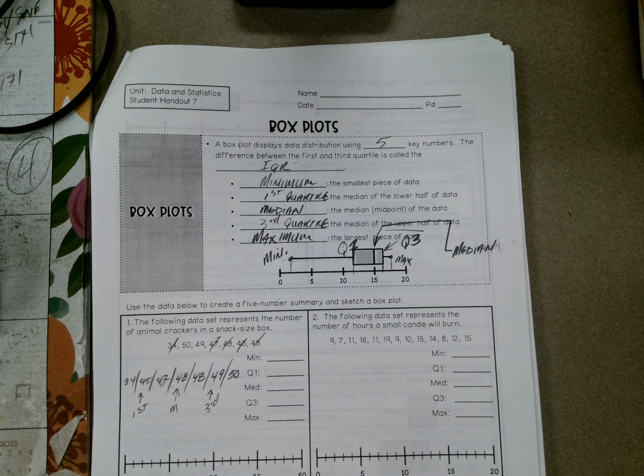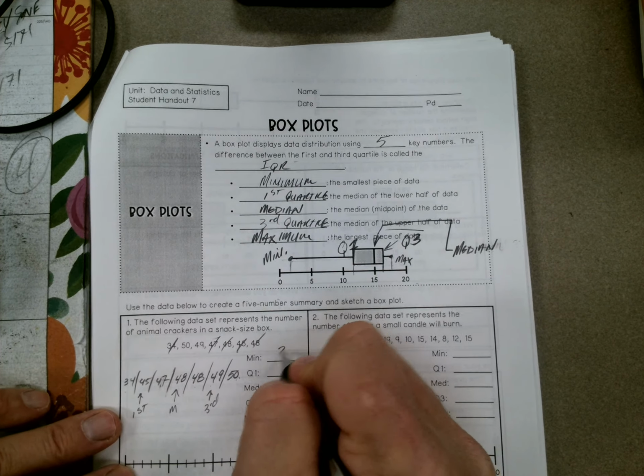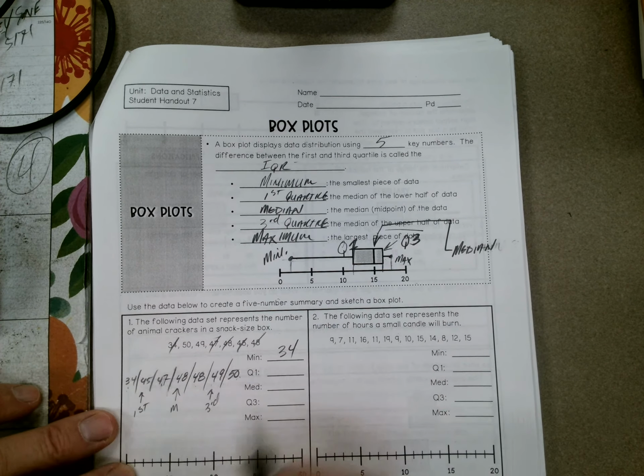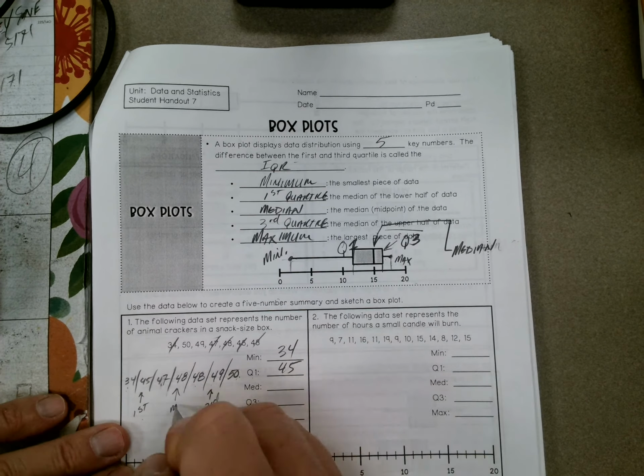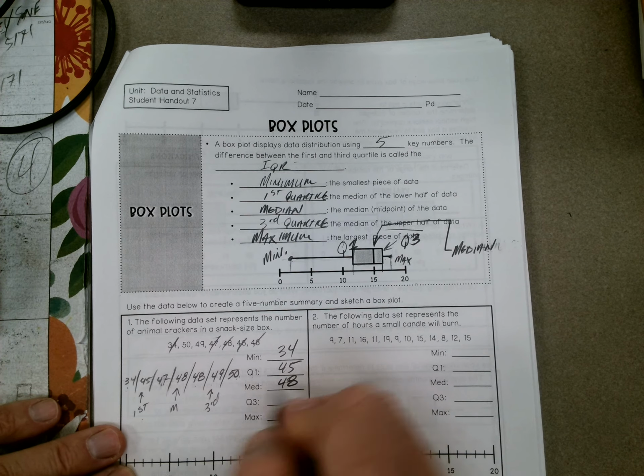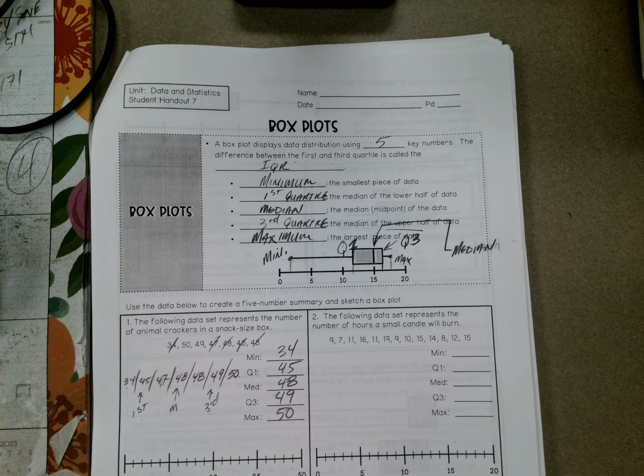Minimum and maximum. All right, so let's go ahead and fill in what we know. The minimum is 34. The first quartile, Q1, is 45. The median is 48. The third quartile is 49. And the maximum is 50, right? So we've still got organized.